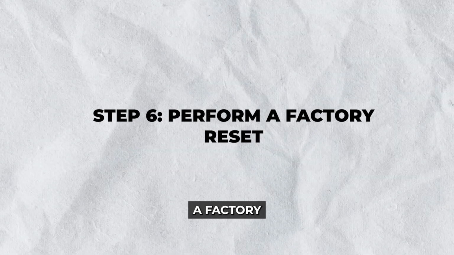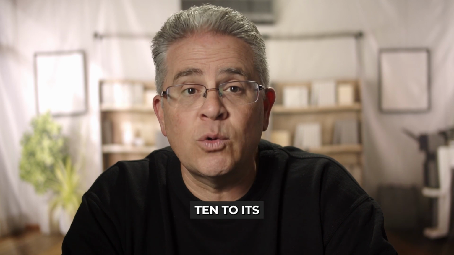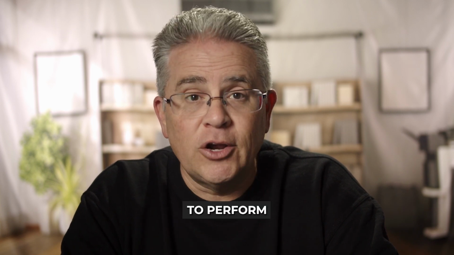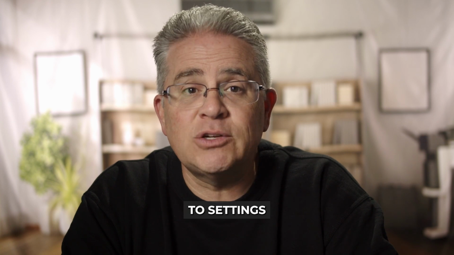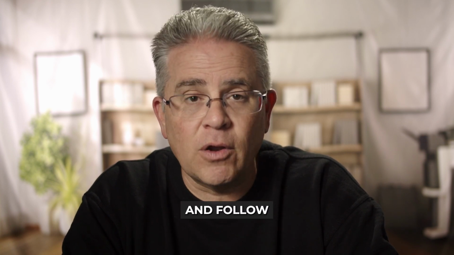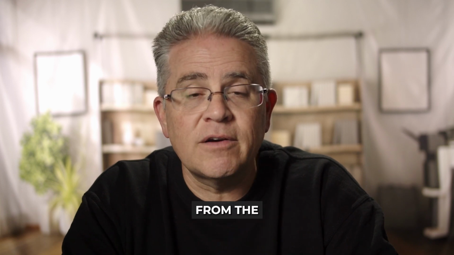Step 6. Perform a factory reset. As a last resort for severe issues, a factory reset will restore your Lenovo Tablet 10 to its original settings. Be sure to back up your data as this will erase everything. To perform a factory reset, navigate to Settings, System, Reset, Factory Data Reset, and follow the prompts. Once completed, set up your tablet again and restore your data from the backup.